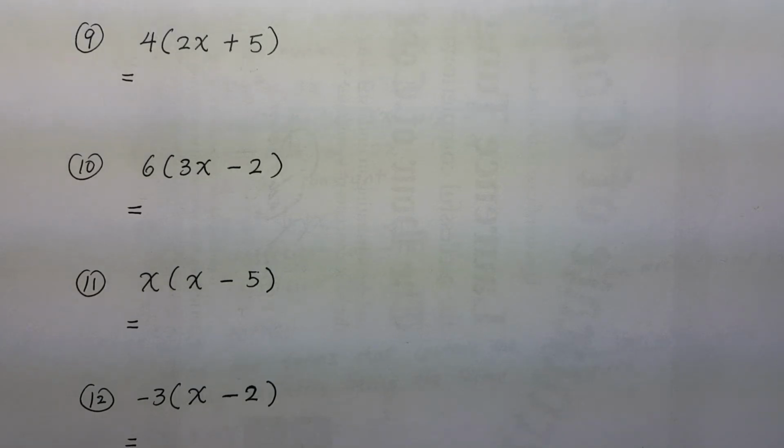Number 9, 4 times 2x plus 5. Number 10, 6 times 3x minus 2. Number 11 is x times x minus 5. And number 12 is negative 3 times x minus 2. Okay, I'll give you 2 minutes. So take out your calculator, your pen or pencil.